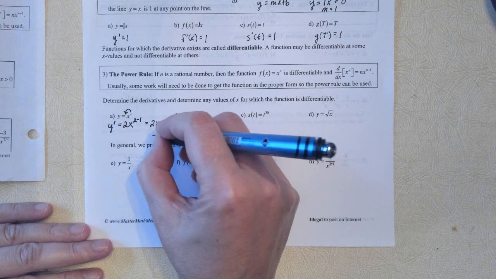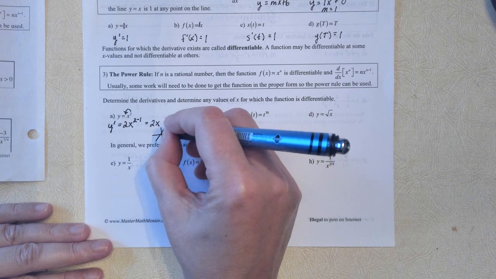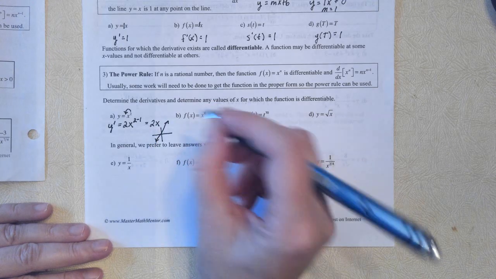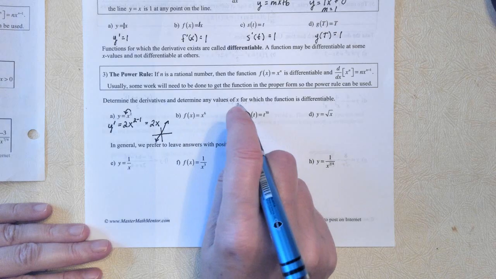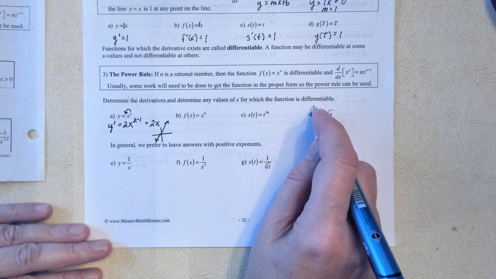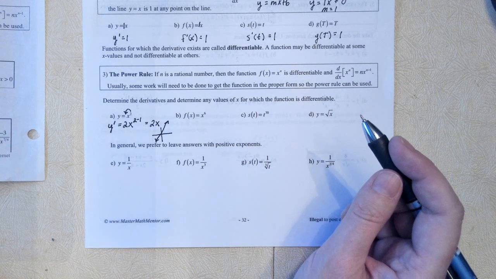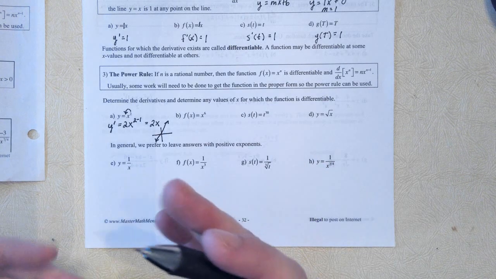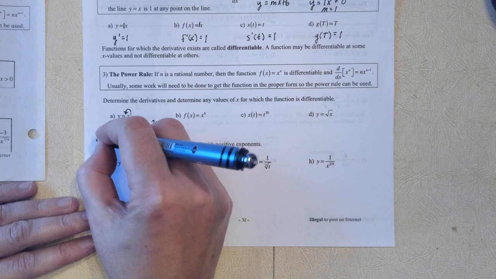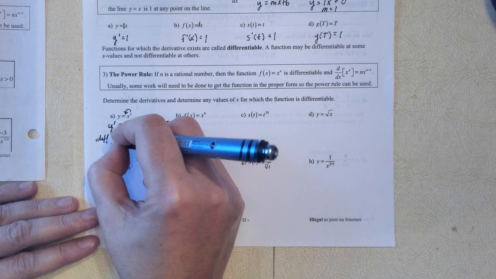So if I wanted to draw it, I would have something here. And it says, determine the derivatives and determine the x values for which the function is differentiable. Well, a straight line is going to be differentiable in all places. There's no place it can't be. So we're going to say differentiable everywhere.